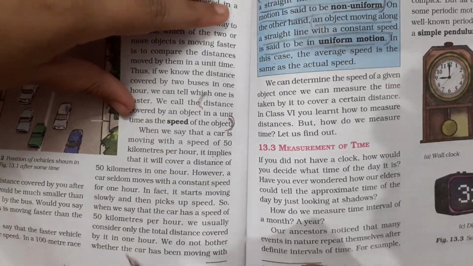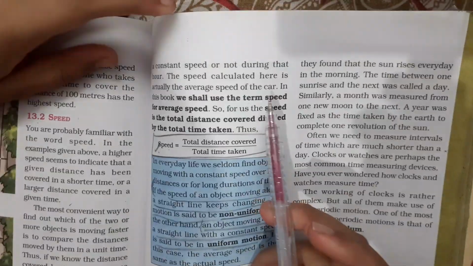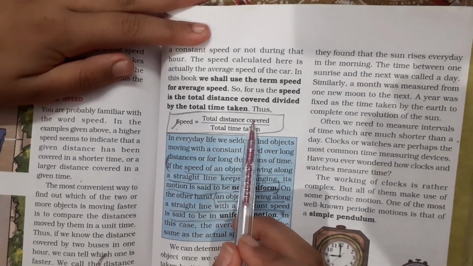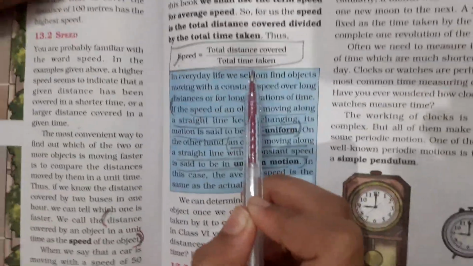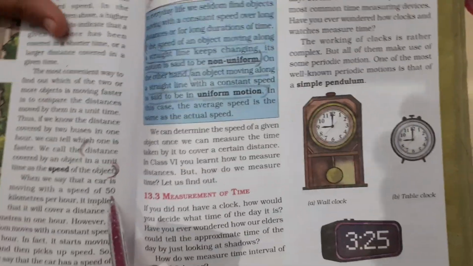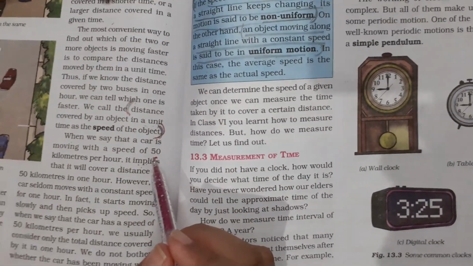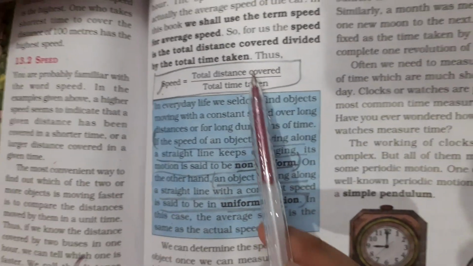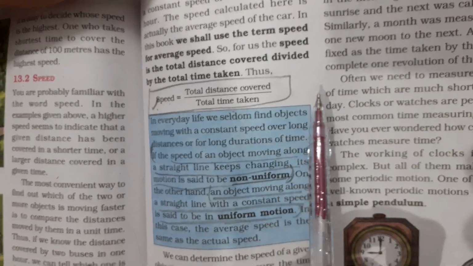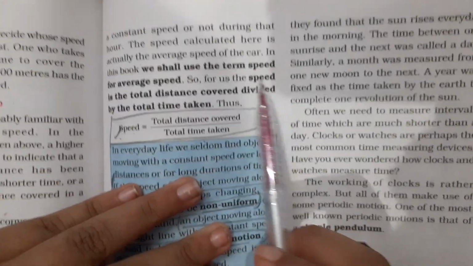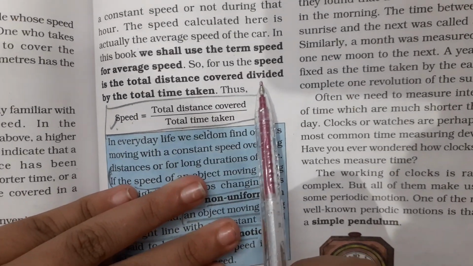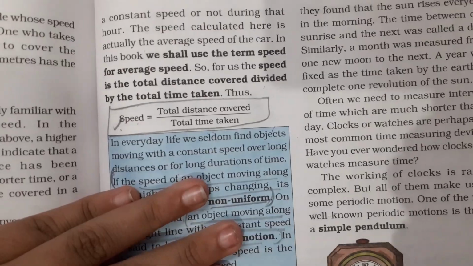So here we are going to apply a formula. So let's look here. This is the formula for speed equals total distance covered upon total time taken. So here the speed is 50. So in this formula you need to apply just the unit what is given. We shall use the term speed for average speed. So for us the speed is the total distance covered divided by the total time taken.